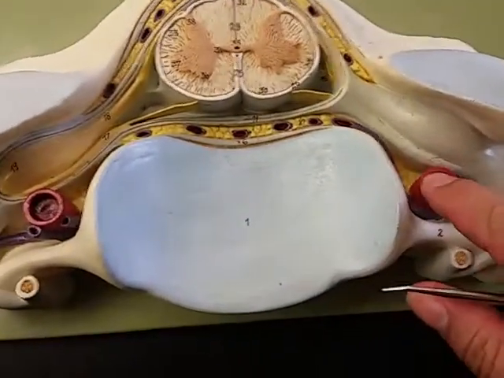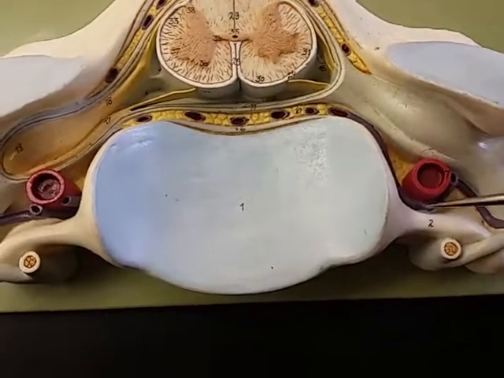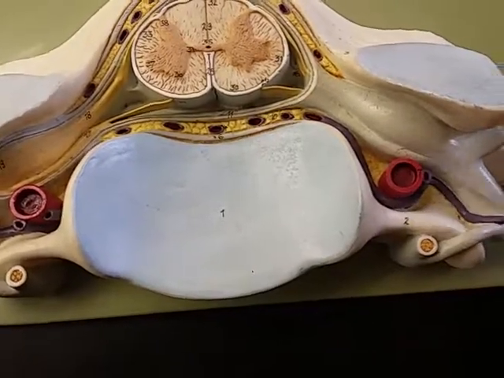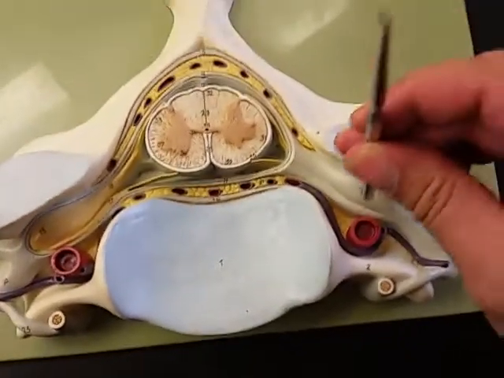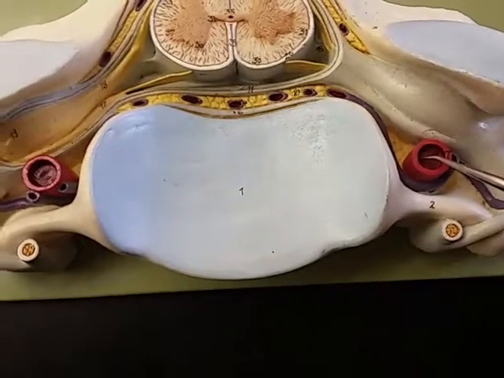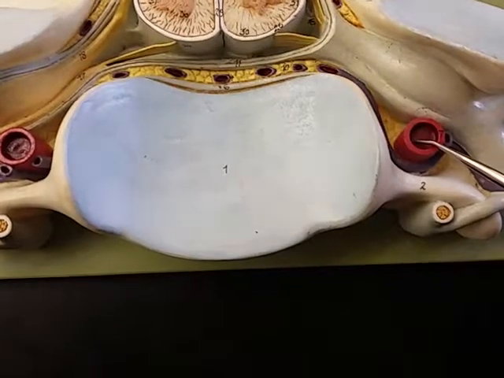This artery here is a vertebral artery. It's an artery that's going within the vertebra or in between, going up all the way until it enters the skull, and this is for supplying the structures in the brain and in the head.